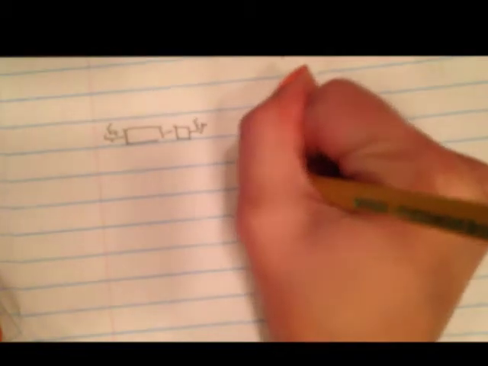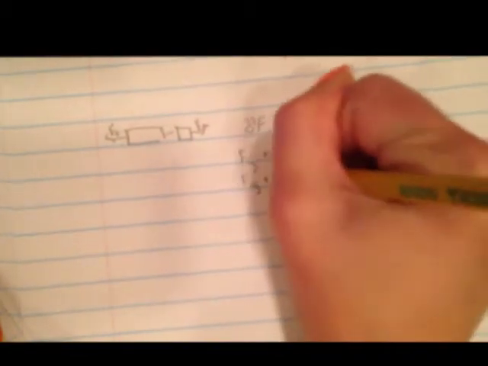Because gravitational and normal force equal each other, you can sub in Fg for Fn. Then you can subtract Fg from both sides, so this leaves you with Ff equals Fa.